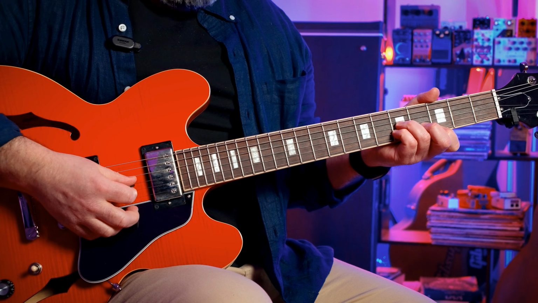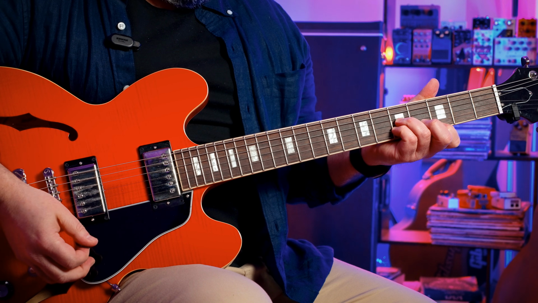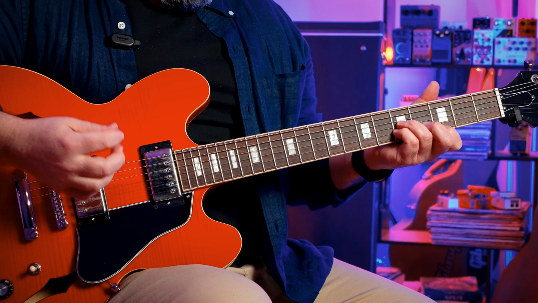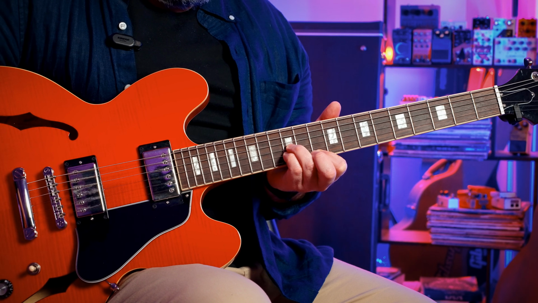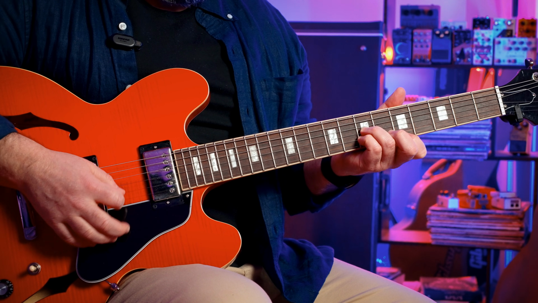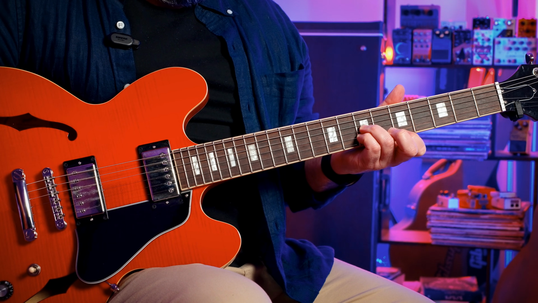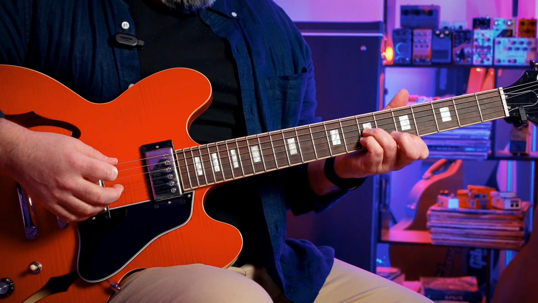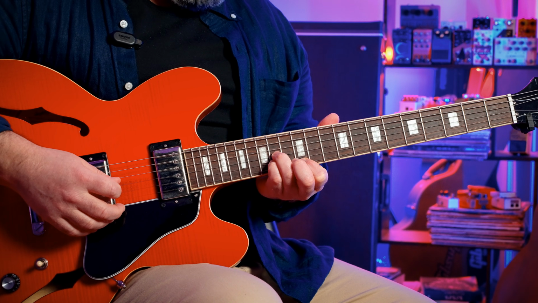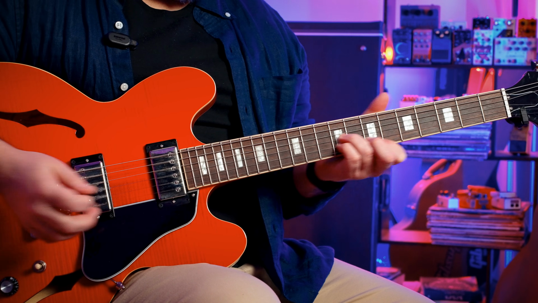So if I wanted to just go through that same progression, C, G, D, A, E, I can do it this way. Here's C major. Then G major would be 12th fret G string. D major would be 7th fret G string root. And A major would be the 14th fret G string. And then E would be the 9th fret G string.